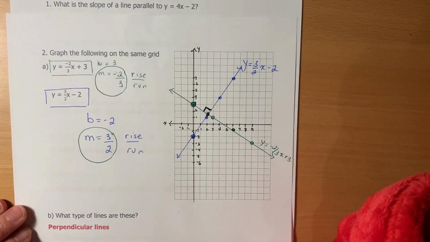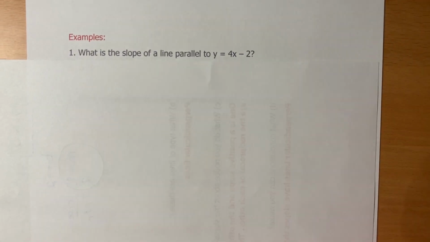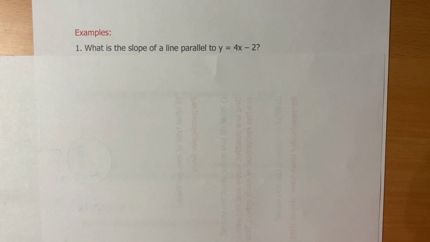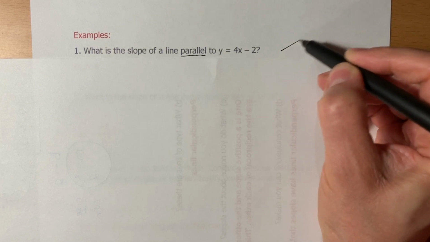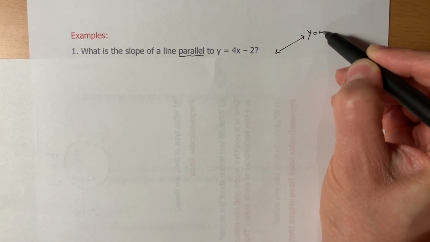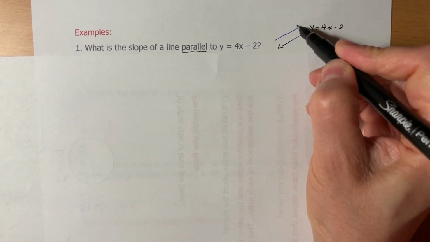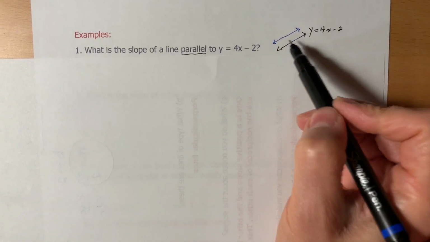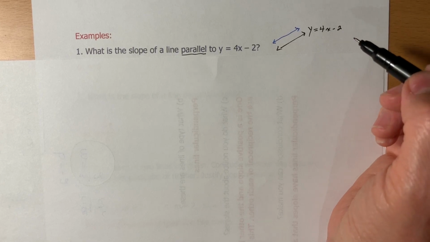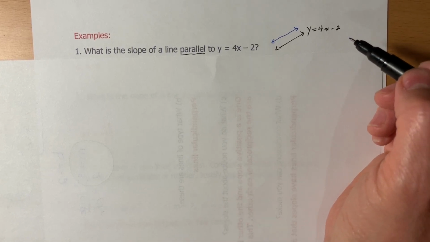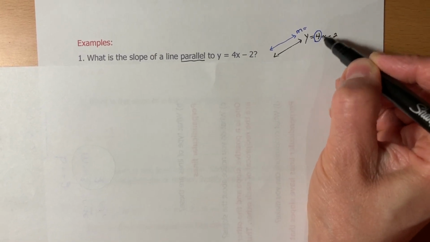Okay? So here I have a line. Here we have a line, y equals 4x minus 2. What's the slope of a line that's perpendicular to it? Sorry, that's parallel to it. So here's my y equals 4x minus 2. Suppose I have another line that's parallel to it. What would I know about this, my blue line, what its slope will be? Well, what do we know about parallel lines and their slopes? We know the slopes are the same. So that means this slope would also be 4.